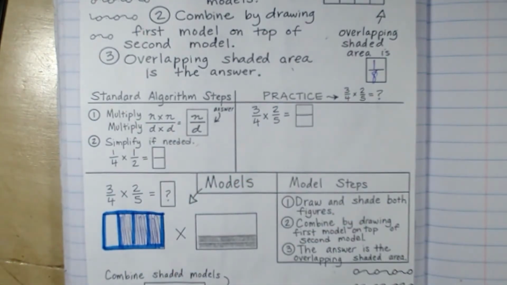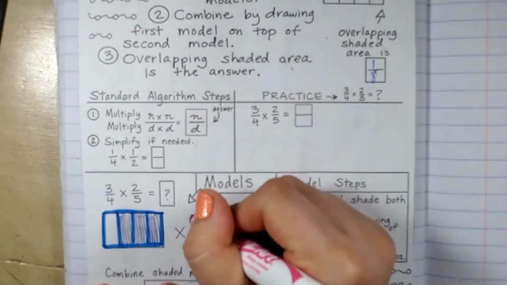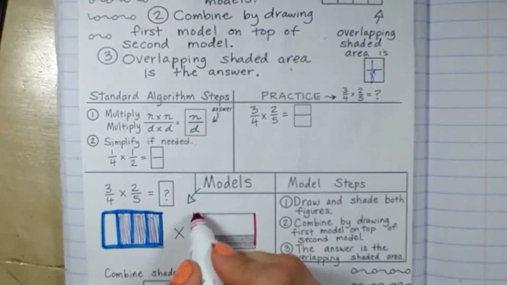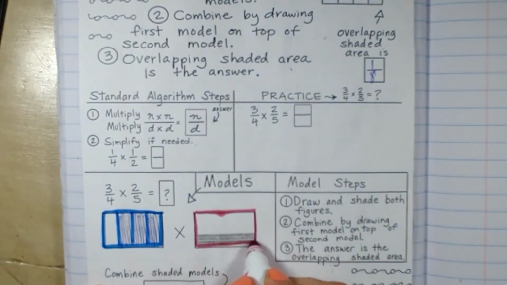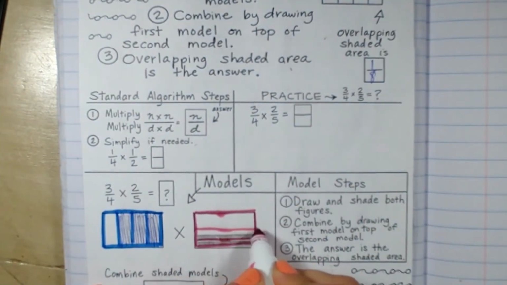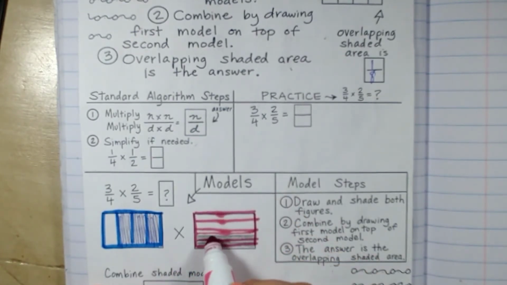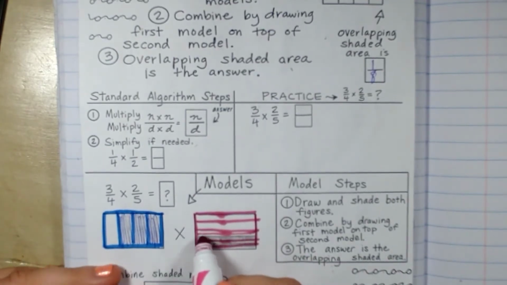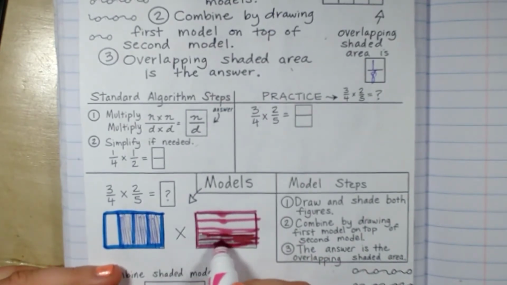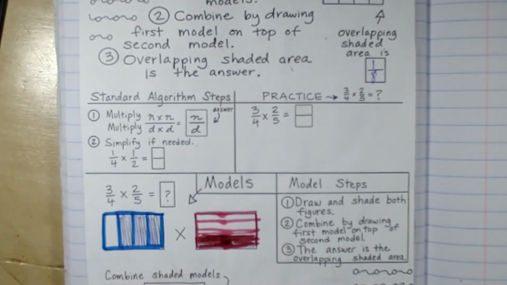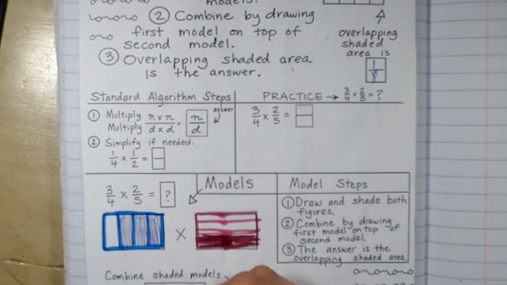Okay. And 2/5. So I want to make sure, see how this didn't color very well? So I want to make sure that we have 1, 2, 3, 4, 5. Okay. 2/5.